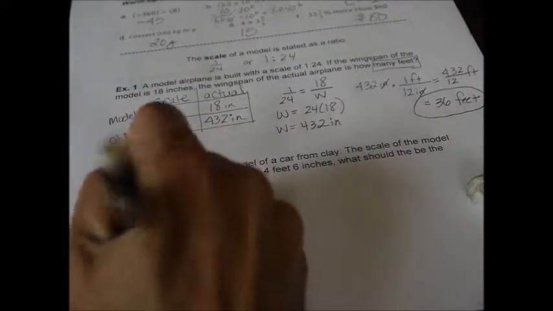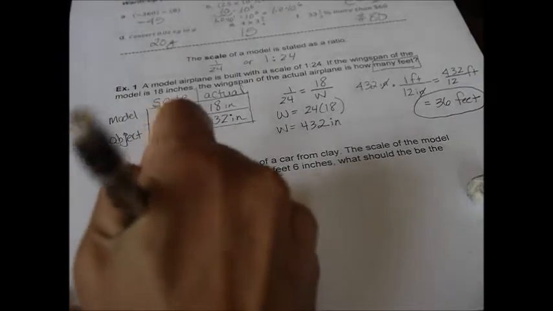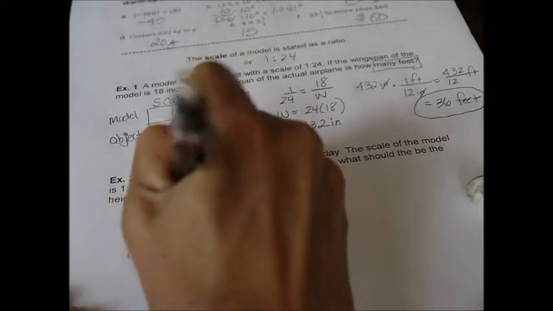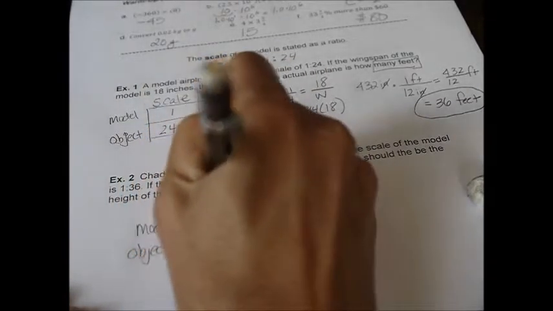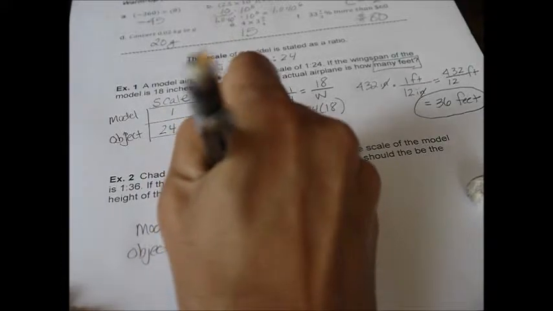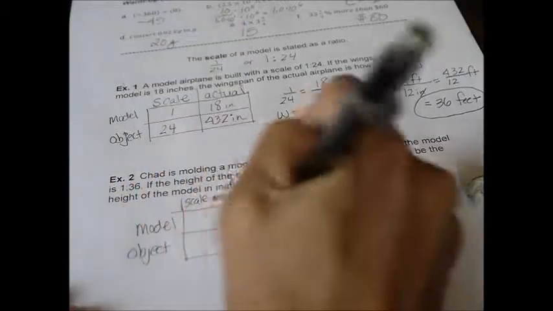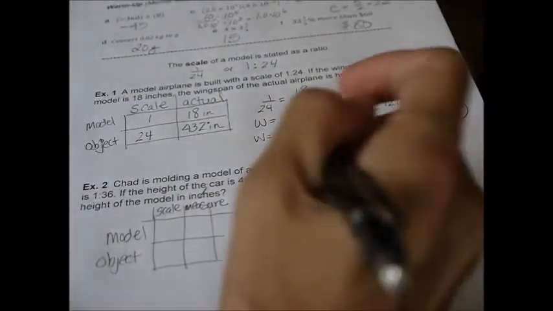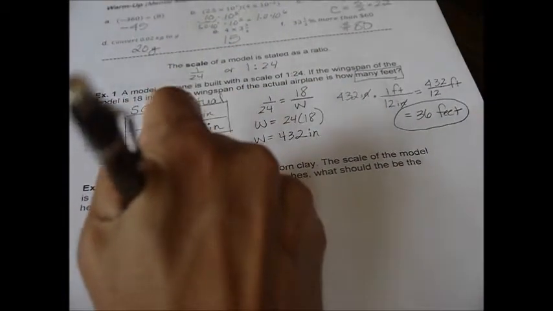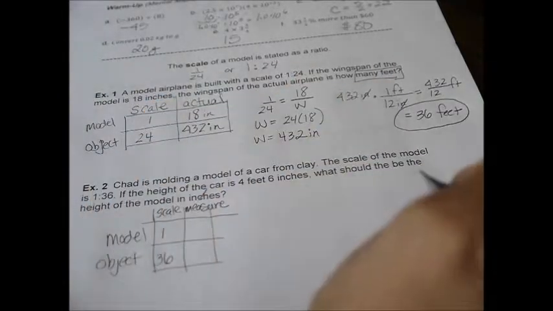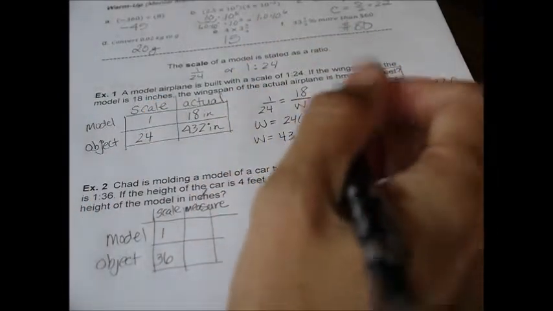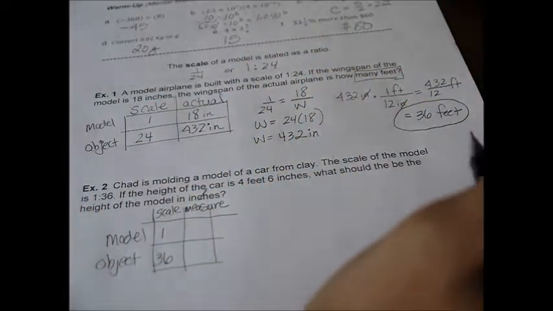So we're going to do model, object, scale, measure, and here we go. The scale of the model is 1 to 36. The height of the car is 4 feet 6 inches.